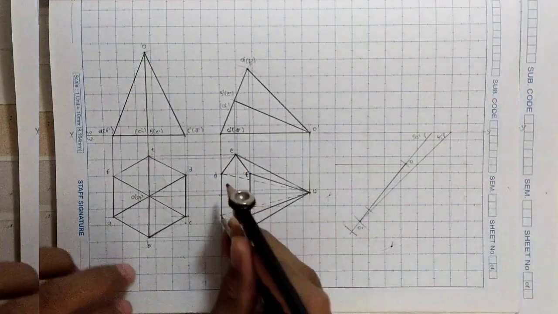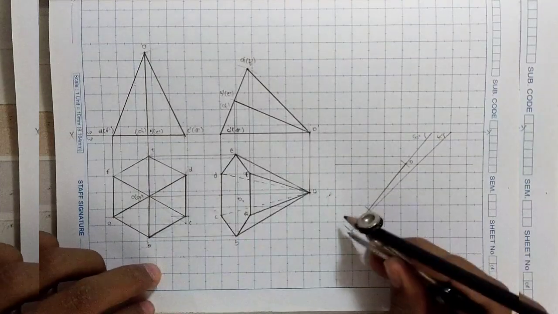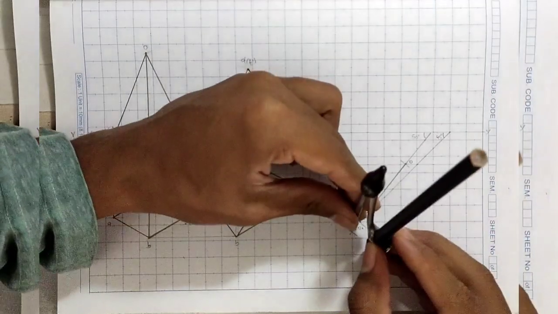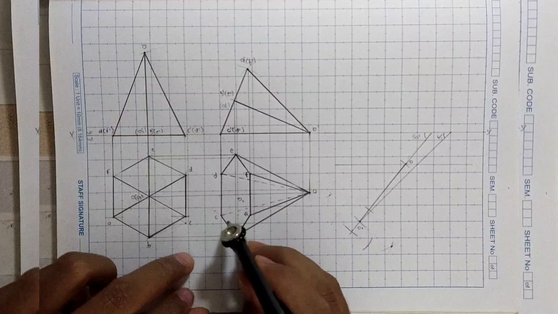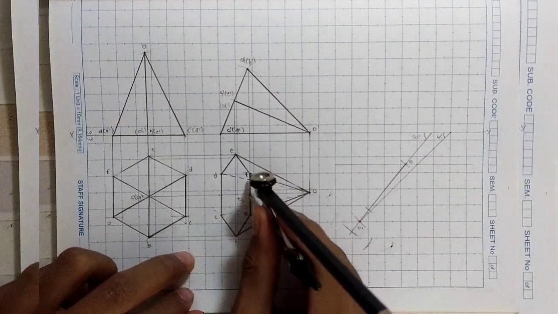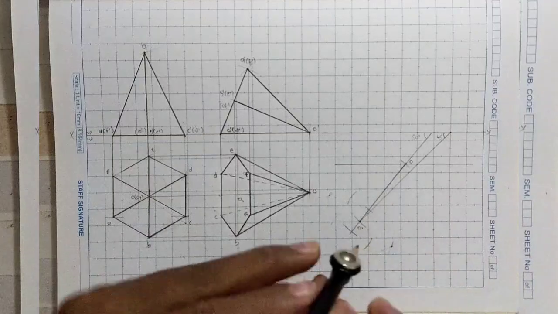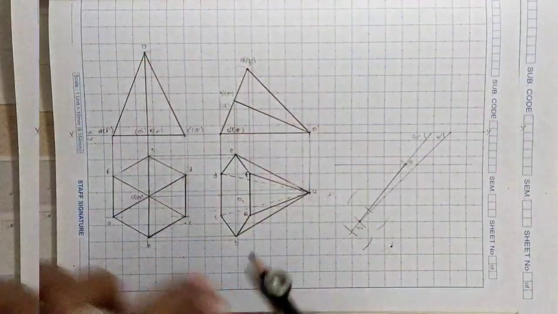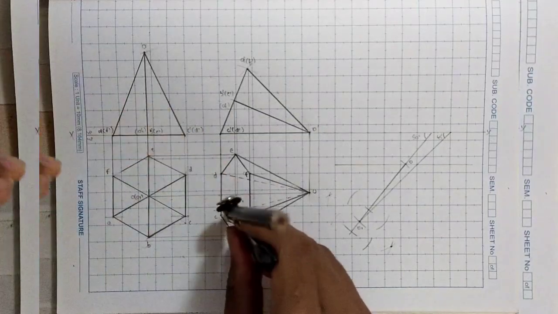So now what I'll do, simply small thing. I'll measure this. This is equal to this. Yeah. So keeping here one straight arc. Keeping here one straight arc. And then I'll do the same here also. Keeping here straight arc and keeping here one straight arc. Now I'll measure this.